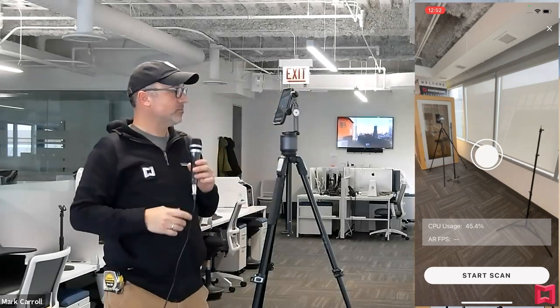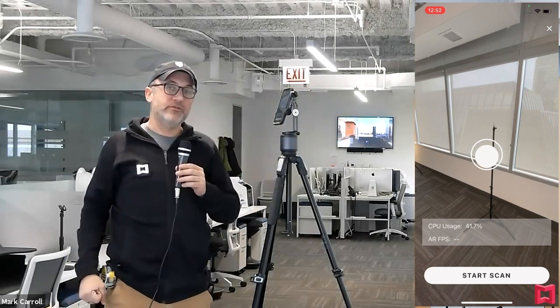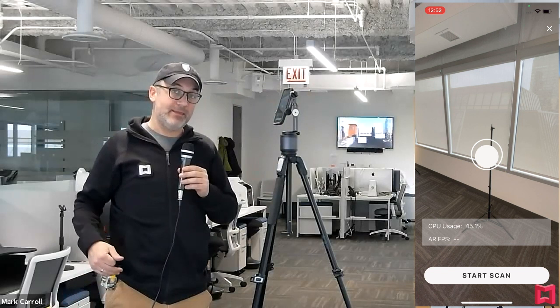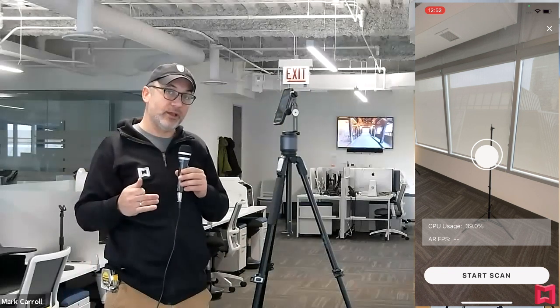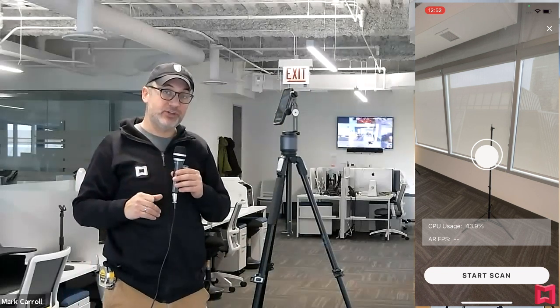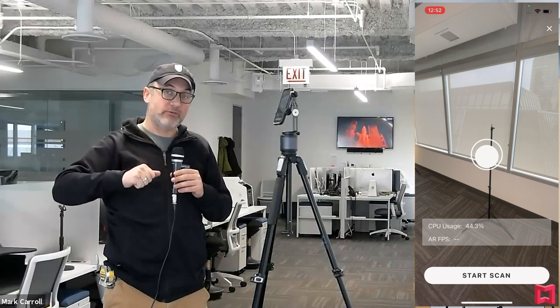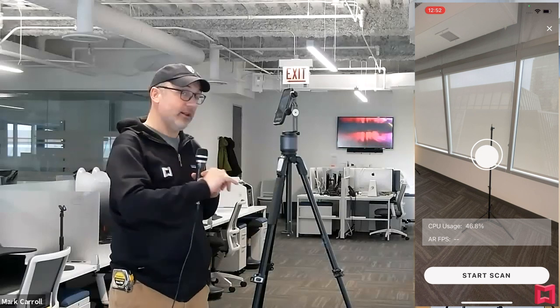This looks similar to the previous capture method, but this will go through multiple rings. And in the middle of this rotation, I will adjust the smartphone and then continue it again. And I'll show you what I mean.